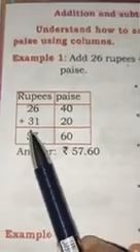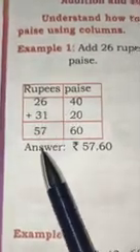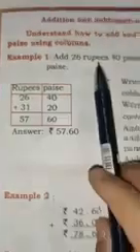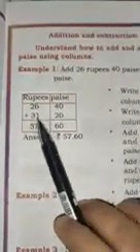So let's do it. Here we have to make two columns. One is rupees column, another is paise column. Okay. So first we have to write the rupees in rupees column. Then we have to write the paise in paise column. Here it is 26 rupees. So we have to write the 26 in the rupees column. Then 40 paise. So we have to write this 40 into paise column.